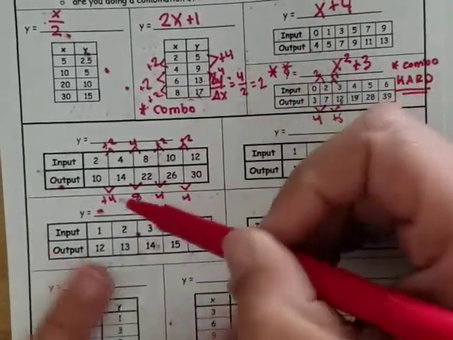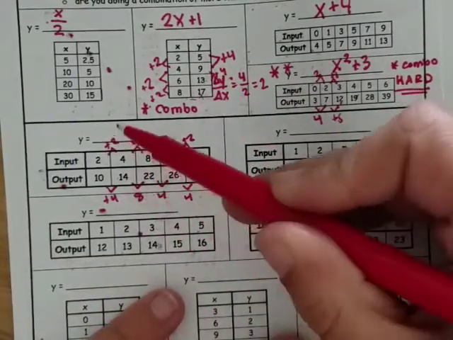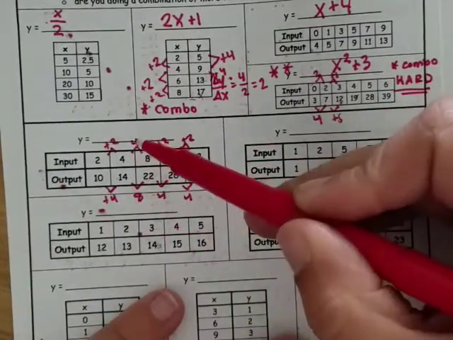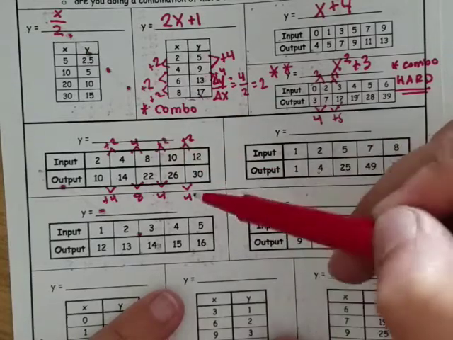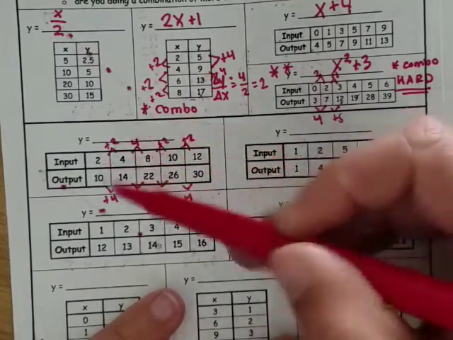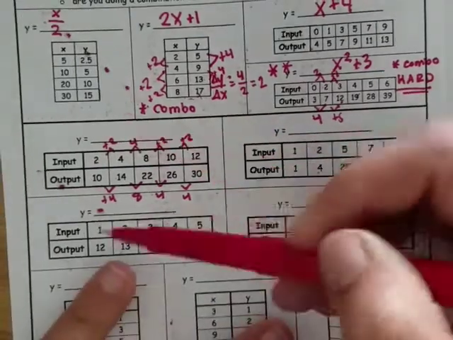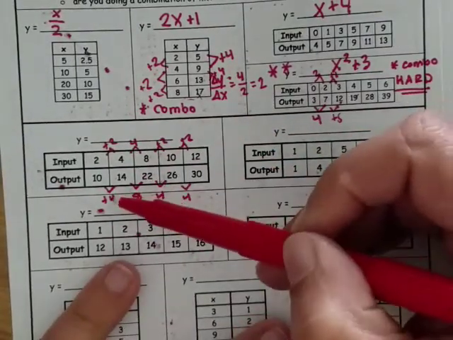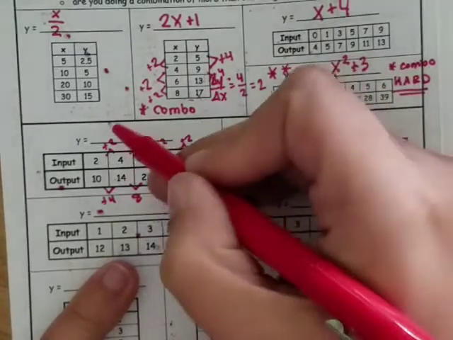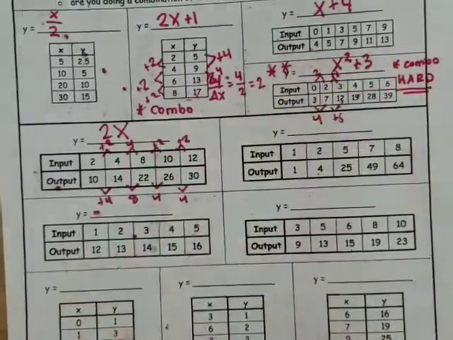So let's see if we get, so remember it's our y over x. 4 divided by 2, 2. 8 divided by 4, 2. 4 divided by 2, 2. 4 divided by 2 is 2. So we know that we keep getting a quotient of 2. So because we keep getting that quotient of 2 where it's your y divided by x, we know that that's going to be our number that we multiply by.